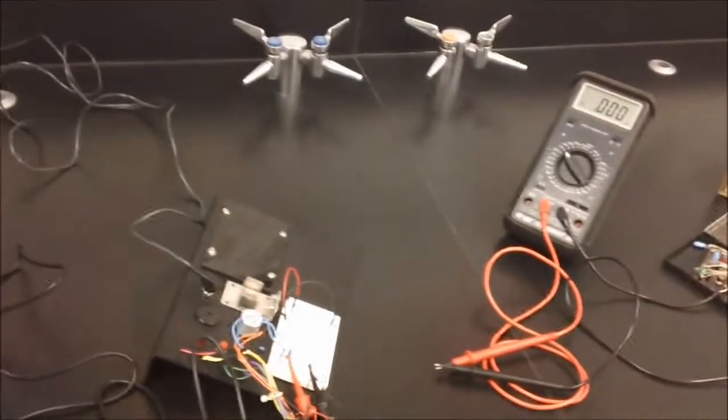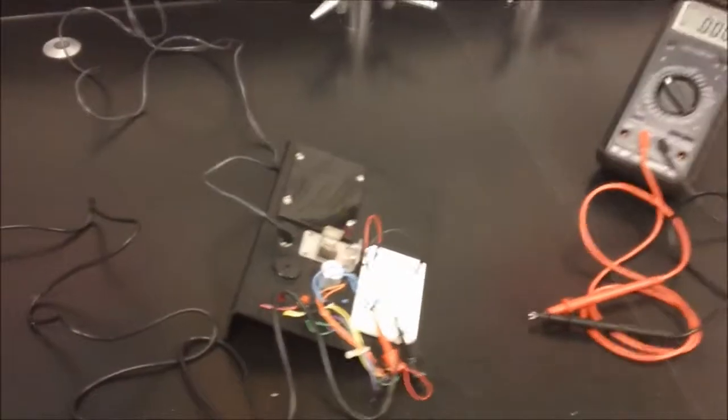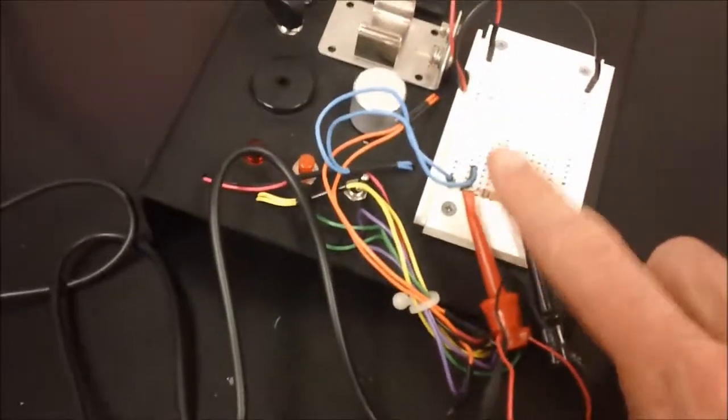Now, of course, how many data points do I need? Hopefully, he said 6, right? You can easily get 6. You can get more than 6, and that is our lab. Again, don't forget to record your constant resistance.